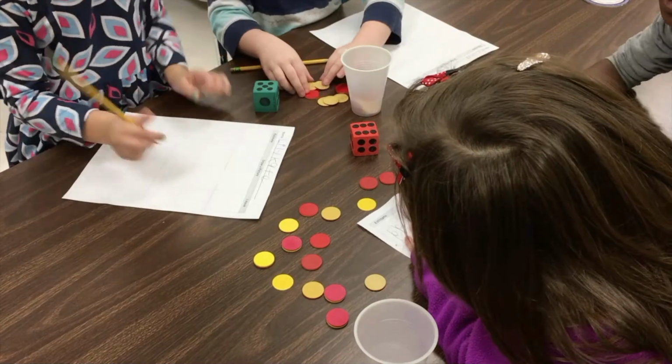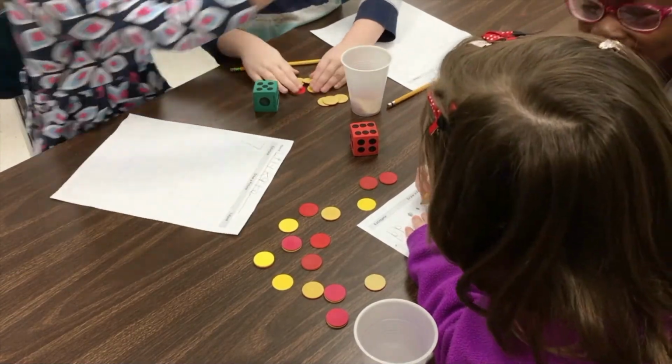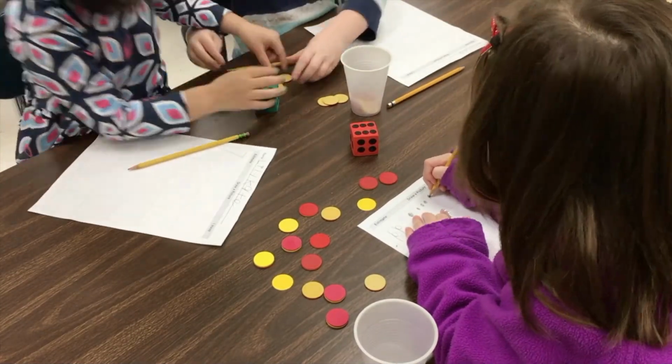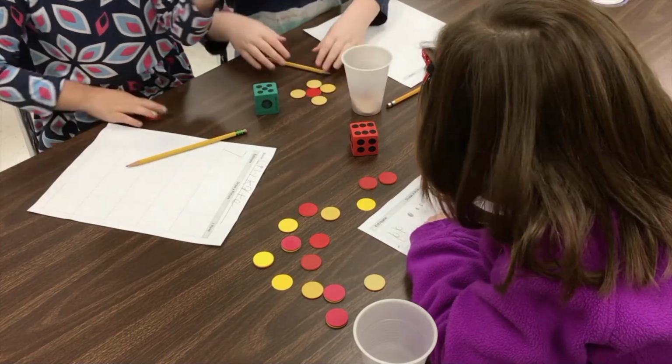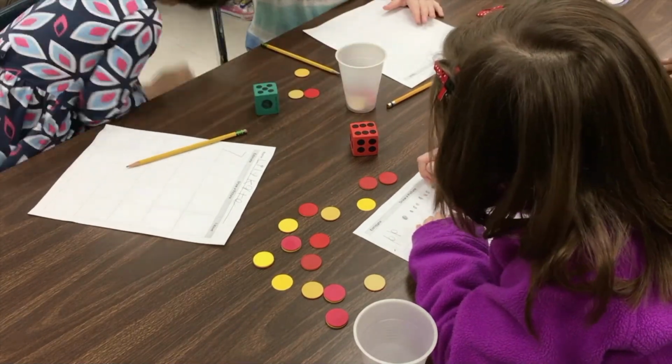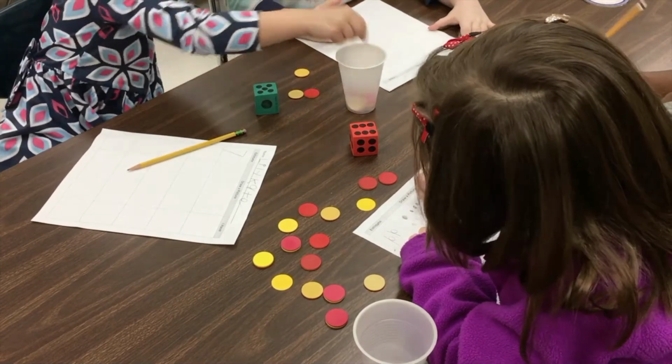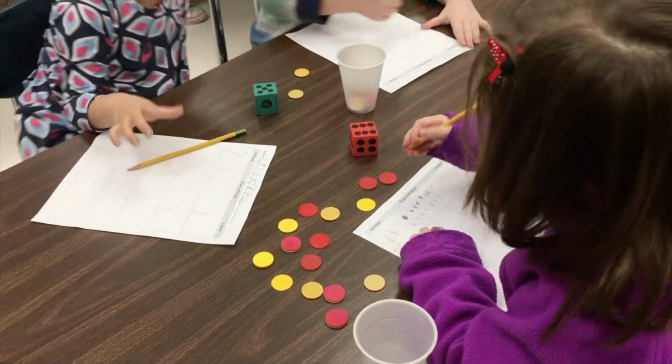So as mentioned in the opening, we might not always want to use 10 frames for students to see that structure. So here the goal is to have students use that one-to-one correspondence for 15, and then we're hoping that they'll be able to group it into tens.